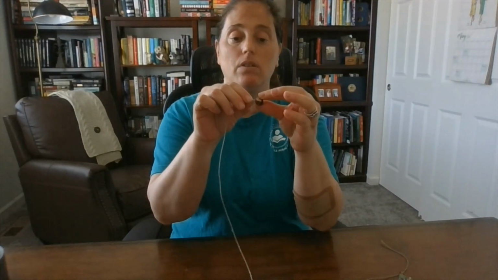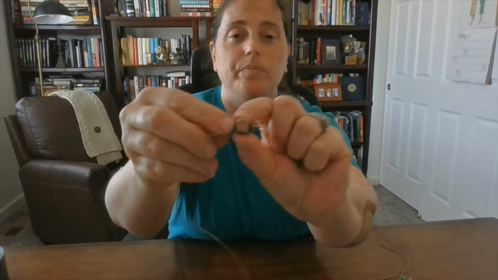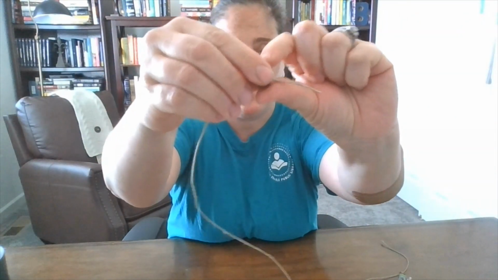So now we've got our 2 pieces of twine taped to our desk, and we have a right piece and a left piece. Our next step is very simple. We're going to take one of our beads. I'm taking this one right here, which almost resembles a tiger's eye. And I'm going to thread it through, just like that. I'm going to pull it all the way down.